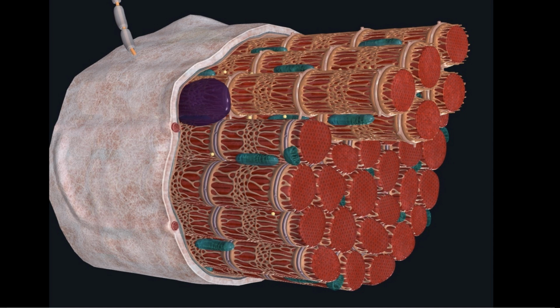A nerve impulse, or rather an action potential, travelling down this branch of a motor nerve reaches the neuromuscular junction and depolarizes the sarcolemma to initiate a wave of depolarization along the muscle fibre.